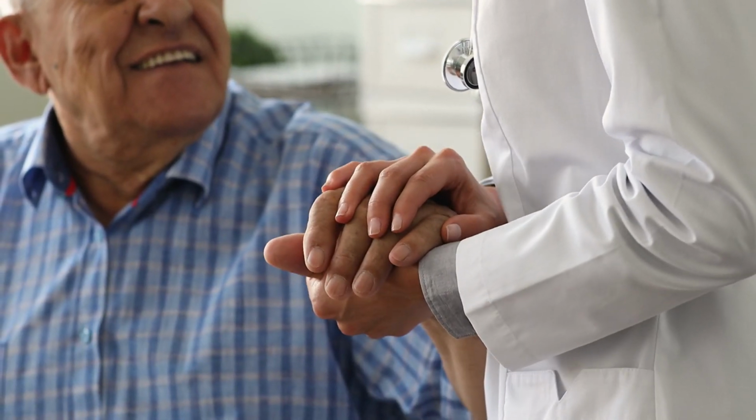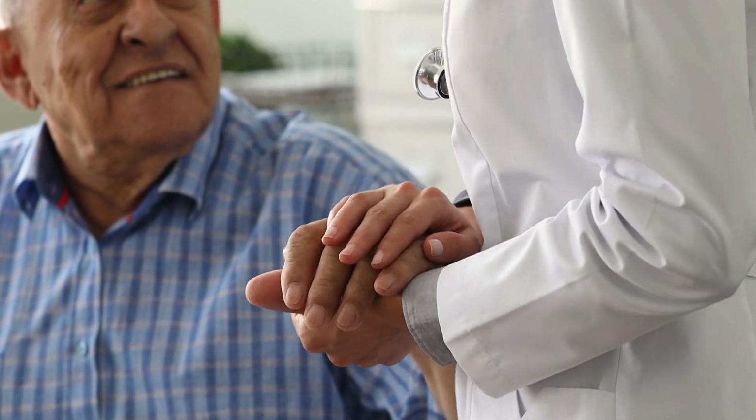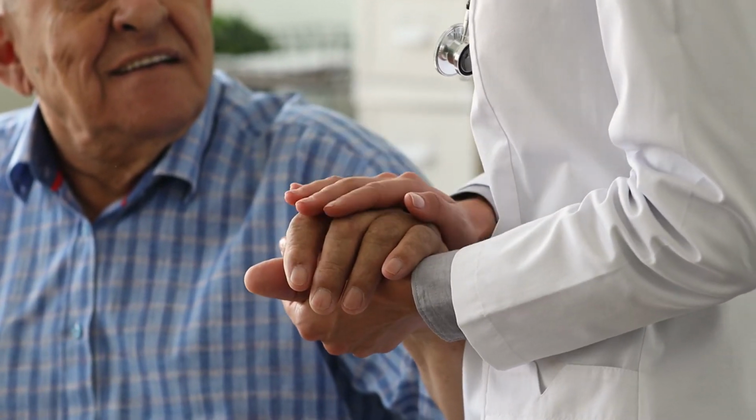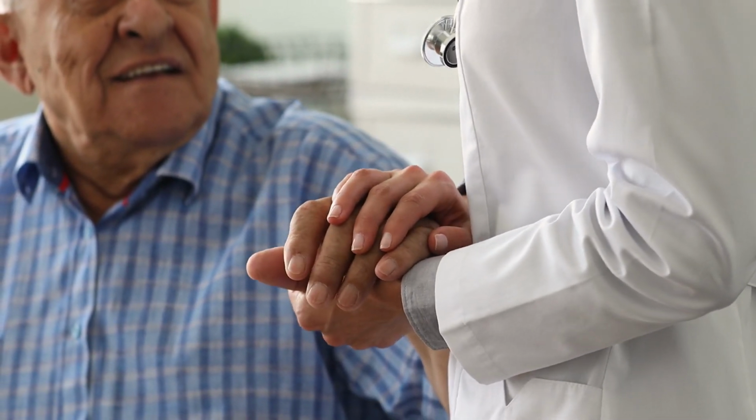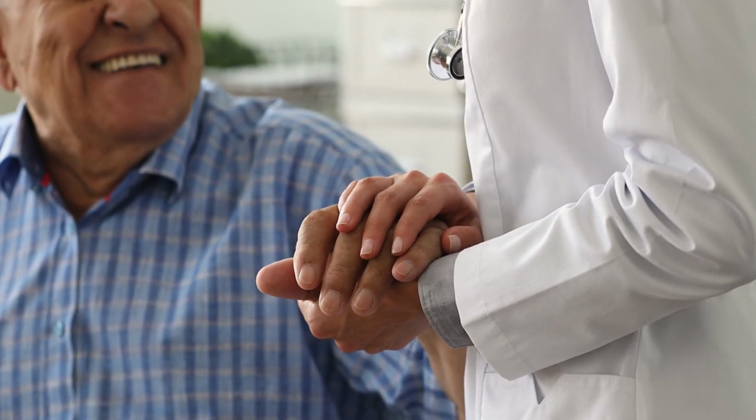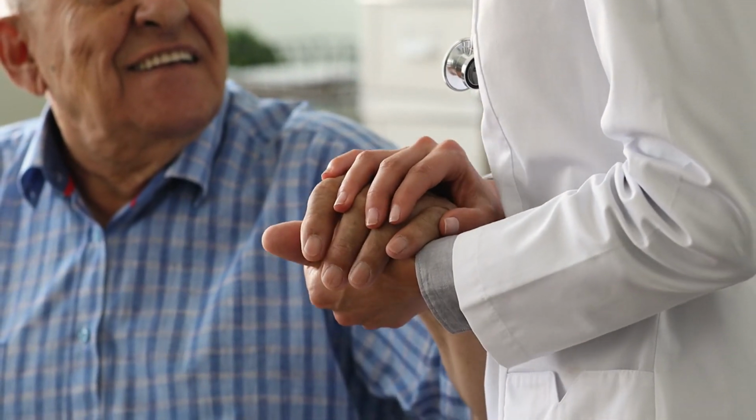The selection of a particular approach is guided by a thorough assessment of the individual patient's condition, including the location and severity of the blockage, as well as their overall health status and medical history.